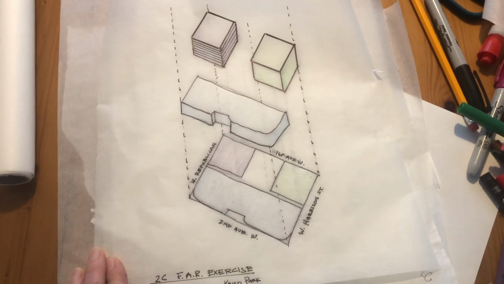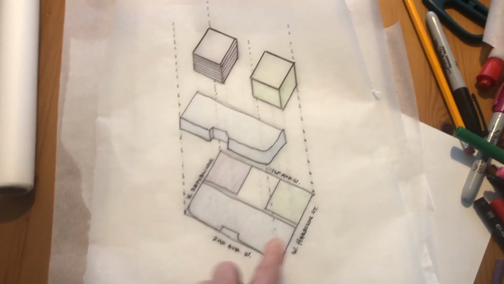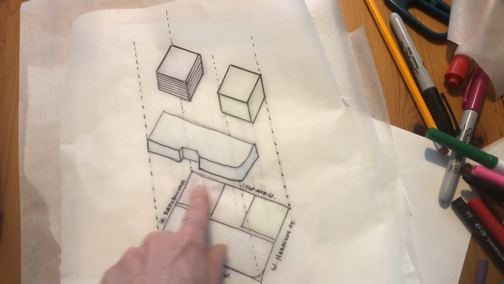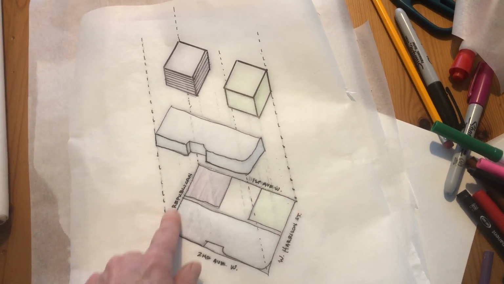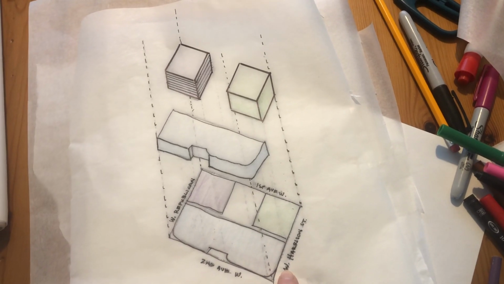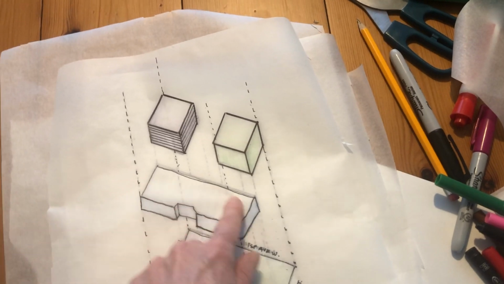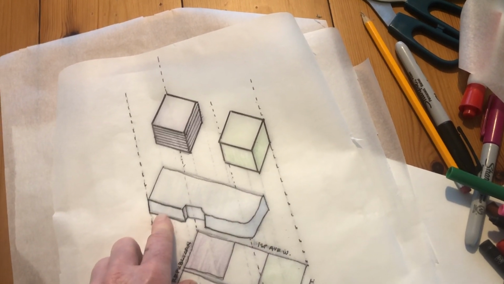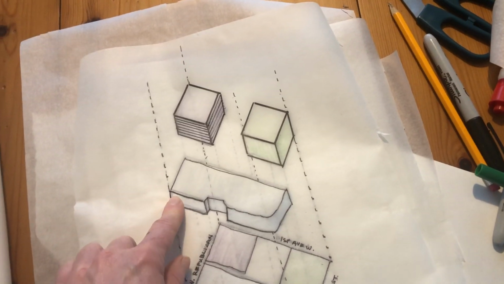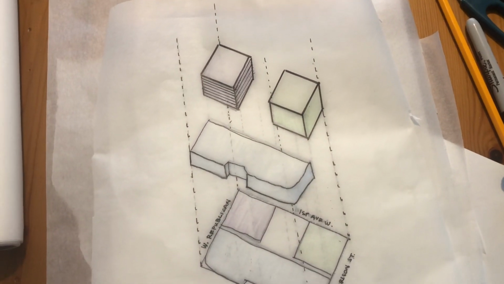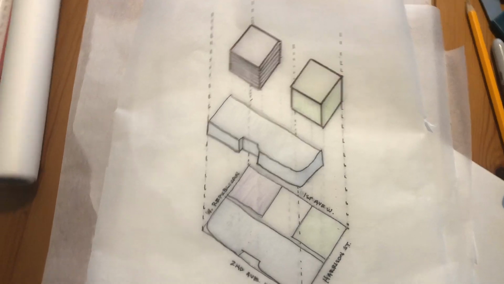So then to do your F.A.R. calculations, remember you're taking the whole square footage of the block, which for the purposes of this exercise is our parcel or lot line. And then you're multiplying the base footprint by the number of floors. I found that this building has approximately four floors. These two have 7. And then you do the math.